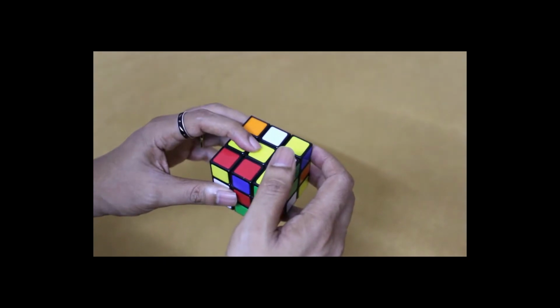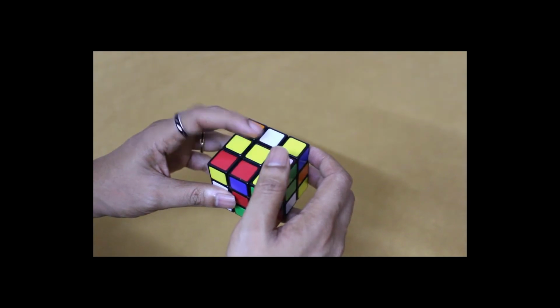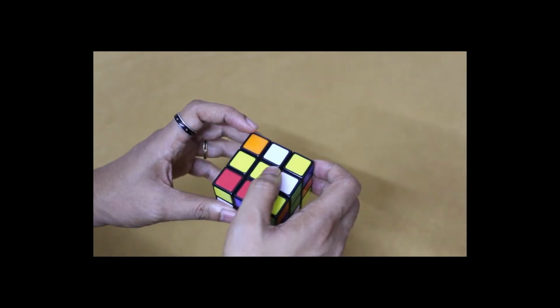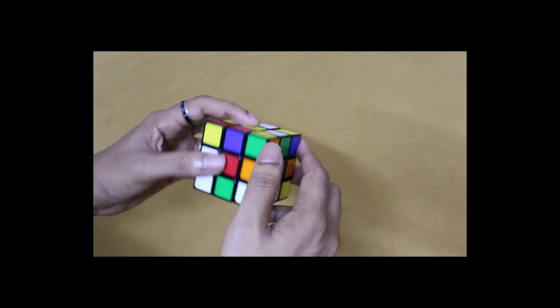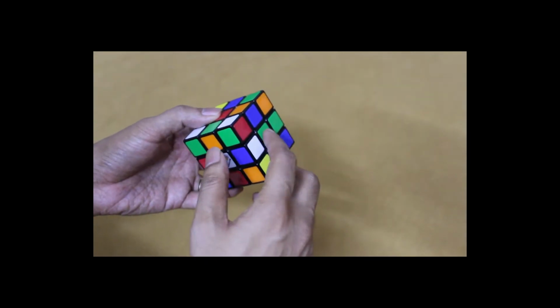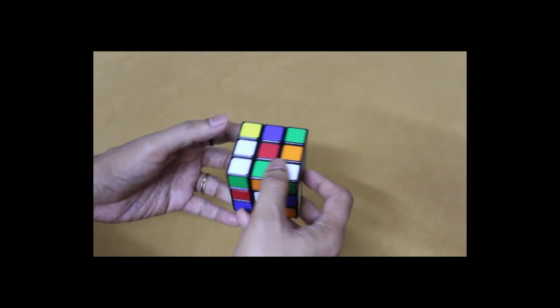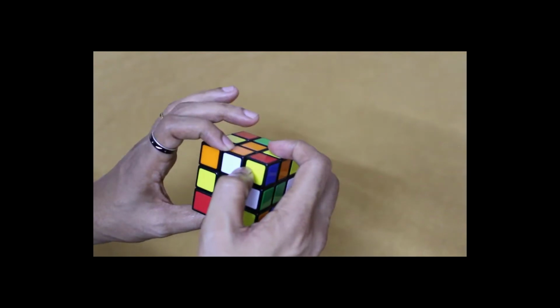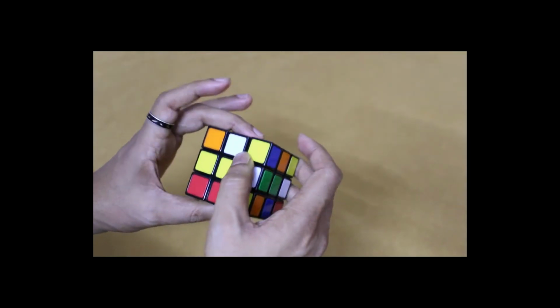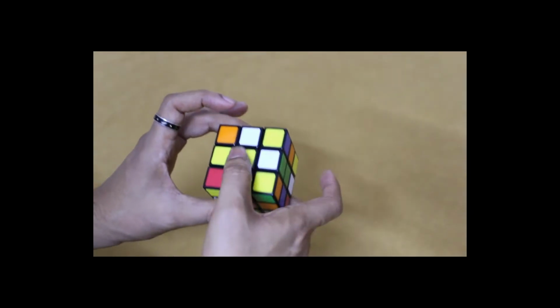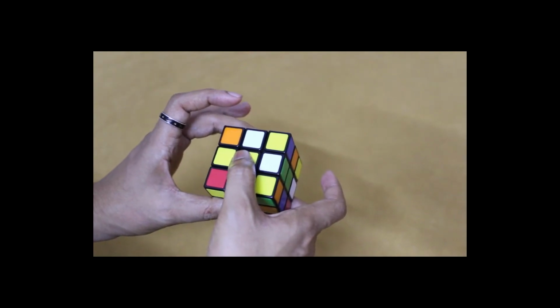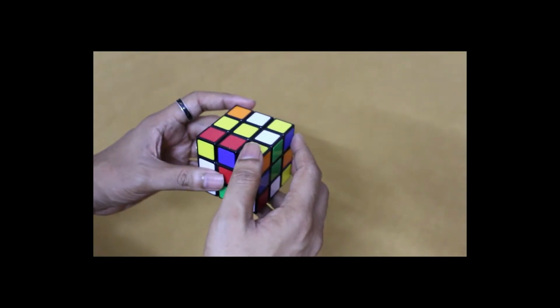If you look at the positions here, let's focus on the mid position. The yellow is always opposite to the white, green is always opposite to the blue, red is always opposite to the orange. These 6 mid positions are fixed, so these are the reference to solve it.